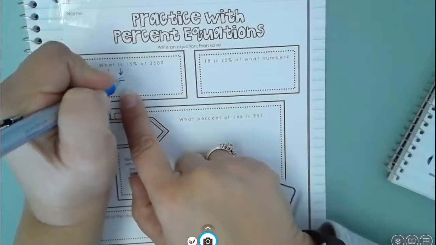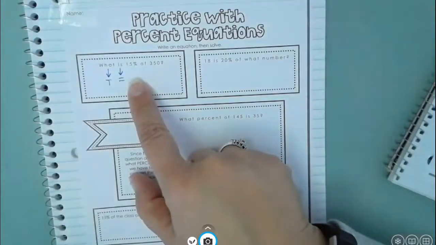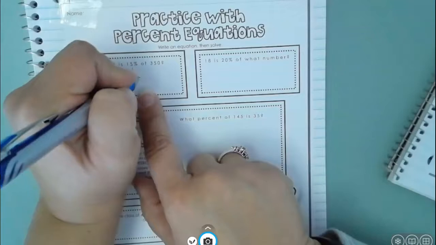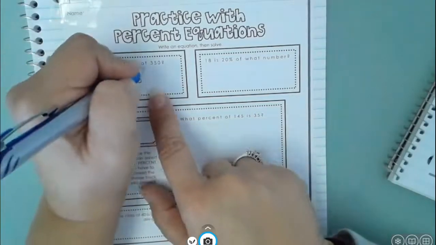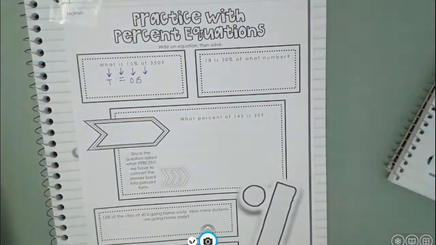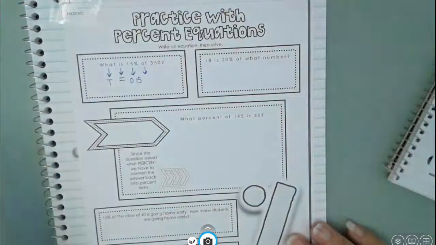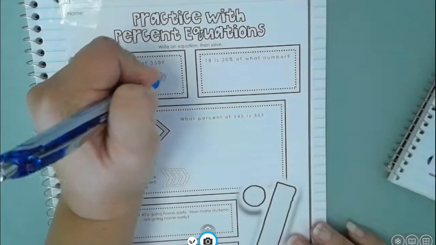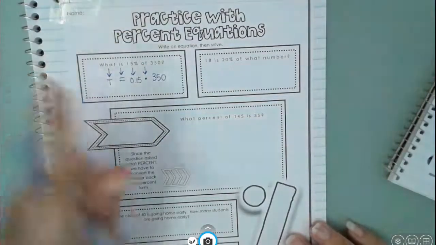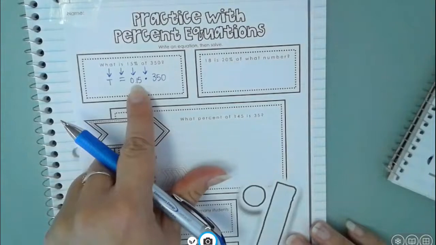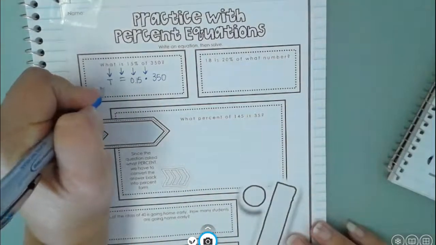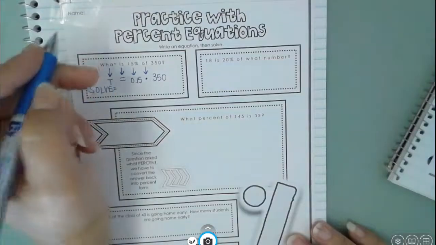Is the equal sign. 15%, we don't want it as a percent. We want it now as a decimal. So 15% looks like this. Of, well, guess what? I've heard there's many ways to write times, because we might not want to use the X. We're going to be way cooler. We're going to use just the dot in the middle there. And then, of course, 350 comes down. So if we're to solve this, we times 0.15 or 15 hundredths times 350. Solve. And take your calculator if you have one.